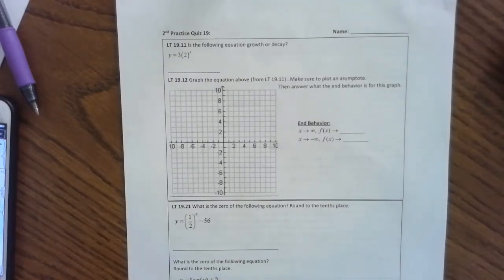Hi everyone, so we're going to go over the second practice quiz. This is mostly a calculator one, but we're going to get through it.